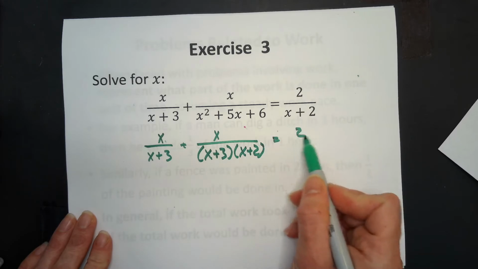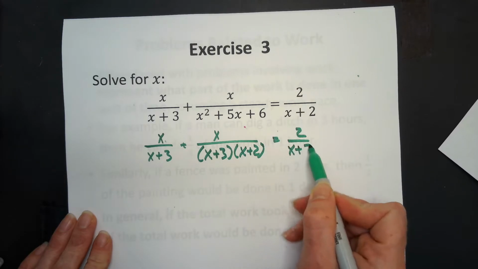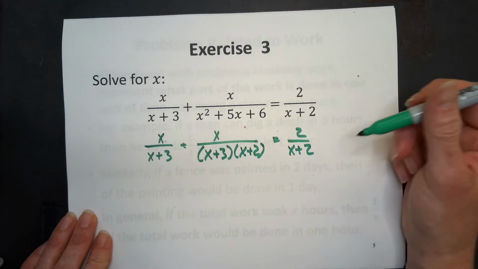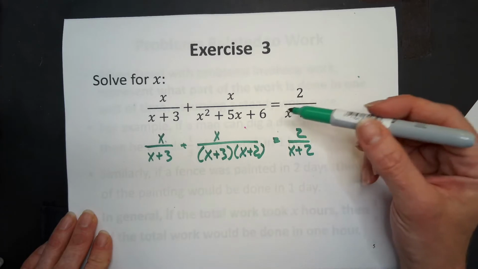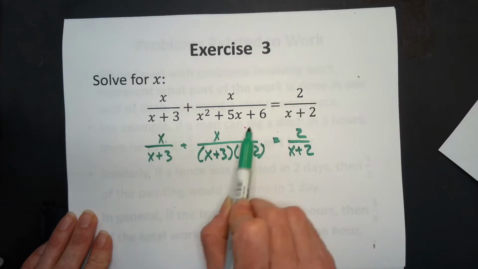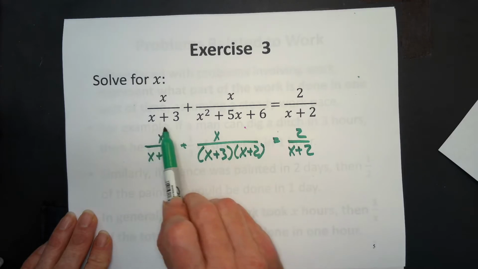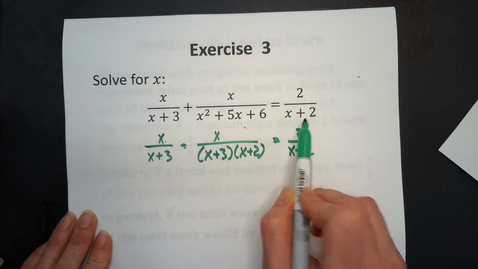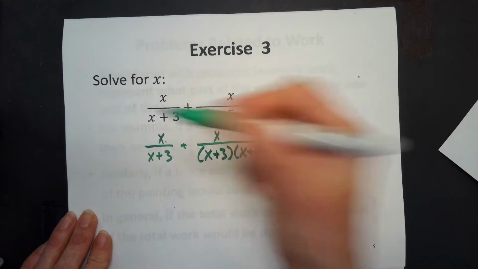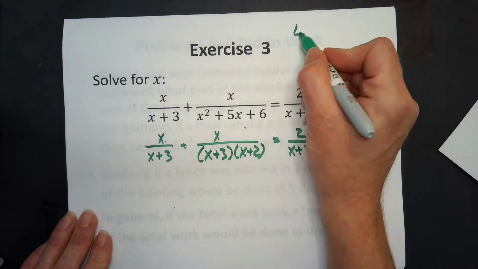And once again, usually homework doesn't try to make your life completely miserable. I kind of knew those were going to be the factors because I had an x plus 3 here in the denominator and x plus 2 here. Usually they don't want you to have all new denominators.